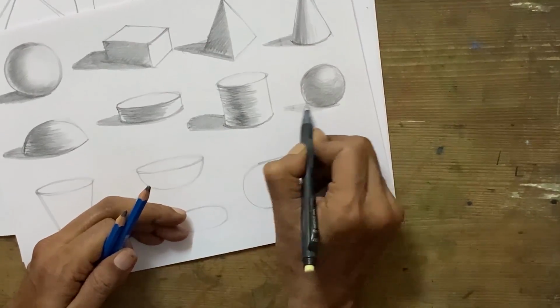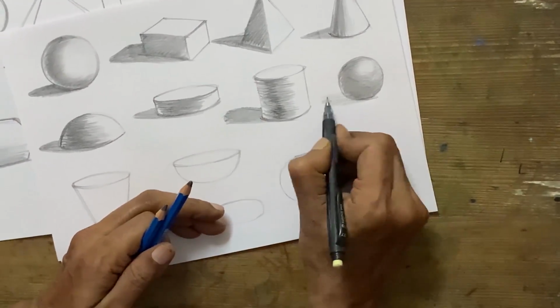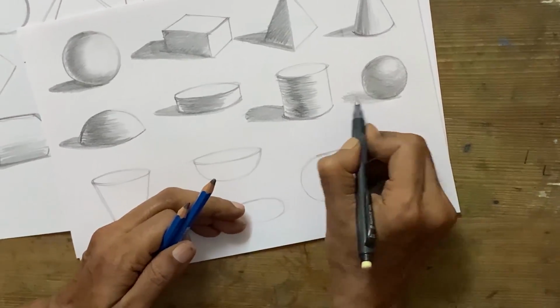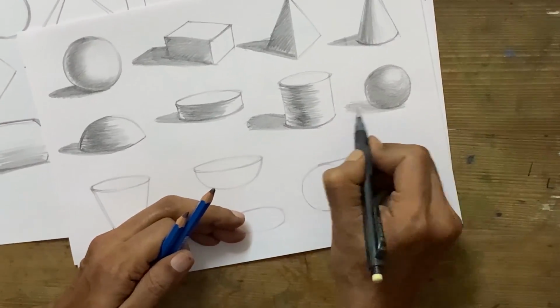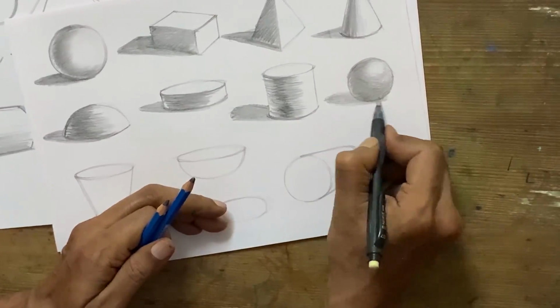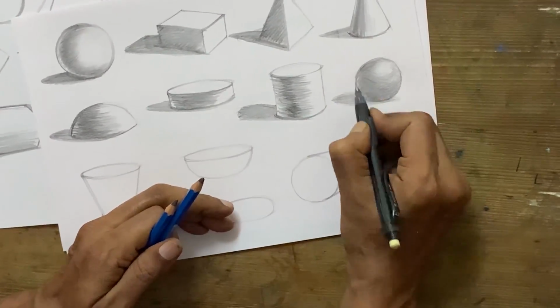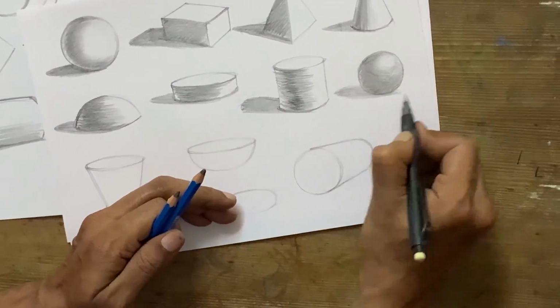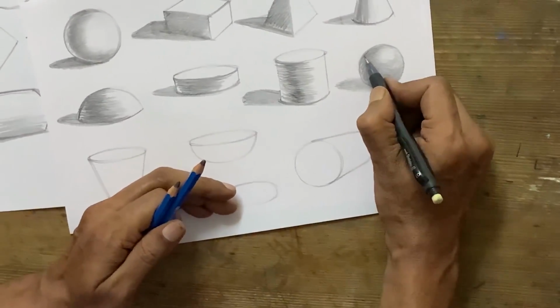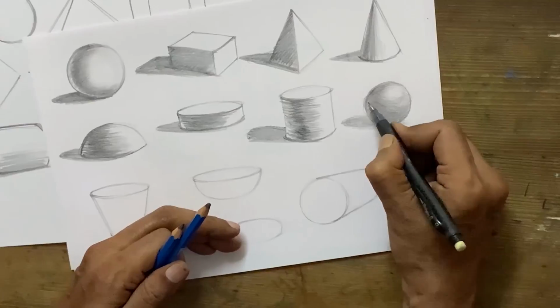The more and more you practice, you can achieve this kind of skill to show the object lively. You can feel the air around it, the volume of that object.